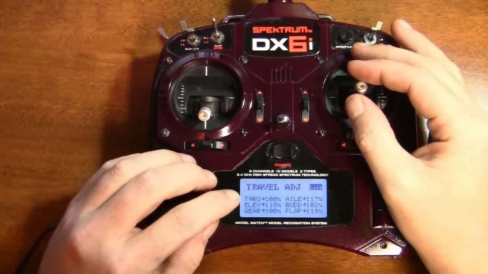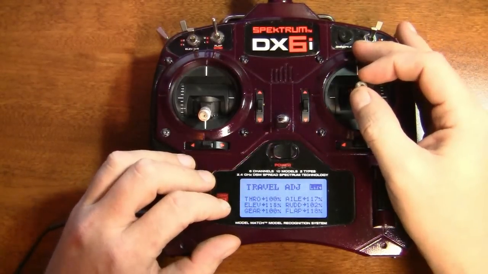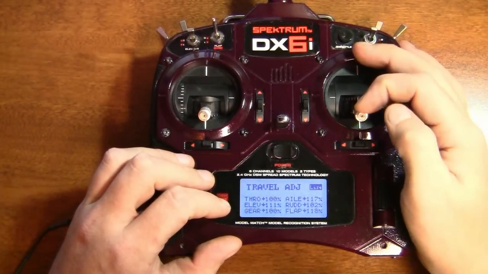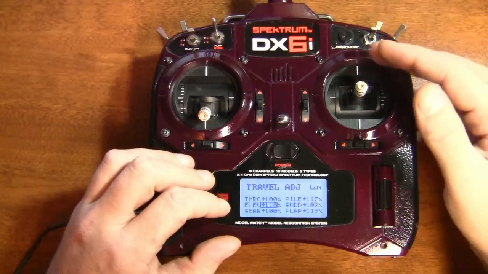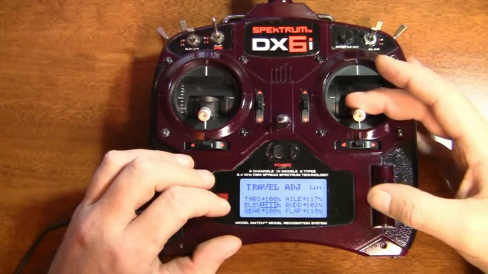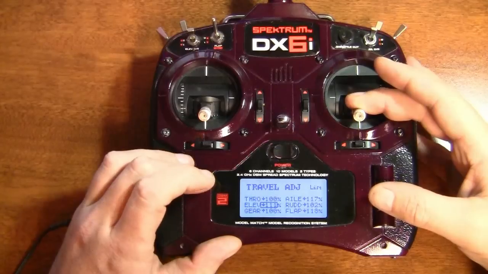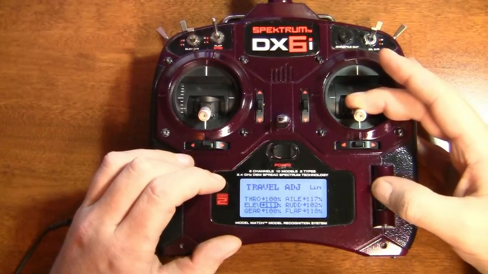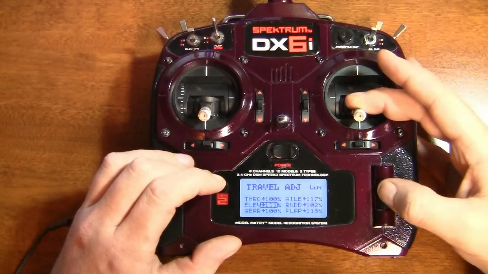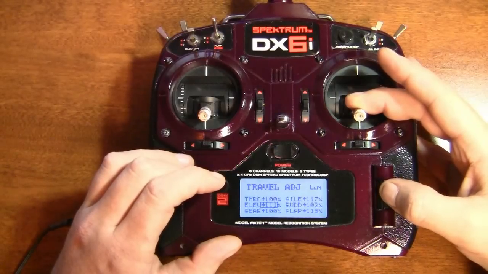This is where I went in on 100% throws and I pulled the stick all the way down. After obviously selecting it, I pulled the stick all the way down and then I measured the control surface movement. And then I went in here and I moved my selector wheel until I got to the number that matched what was in the instruction manual.